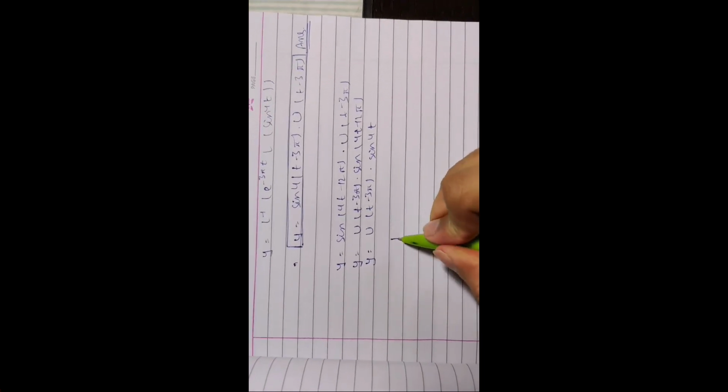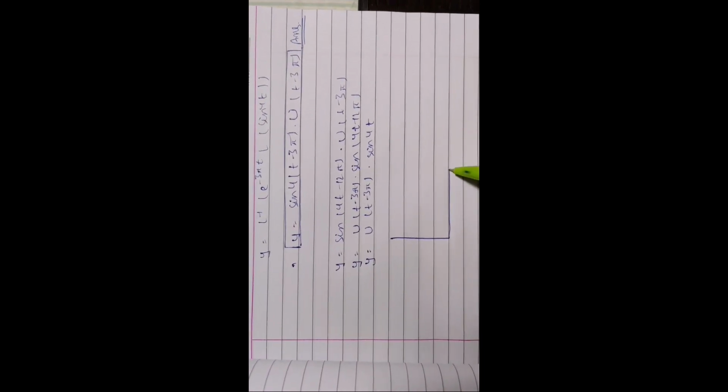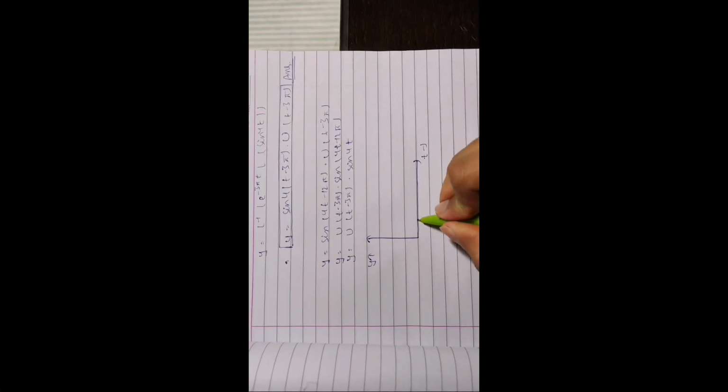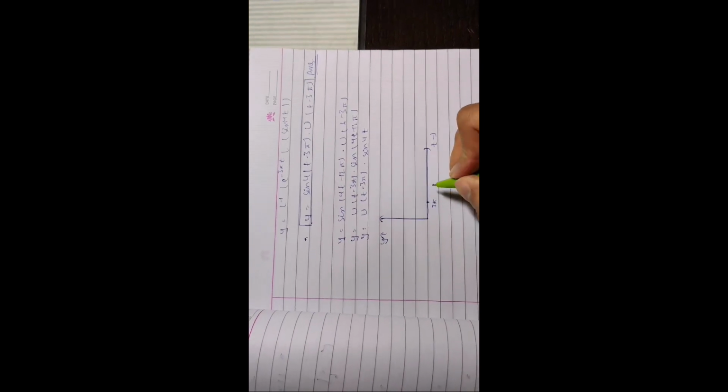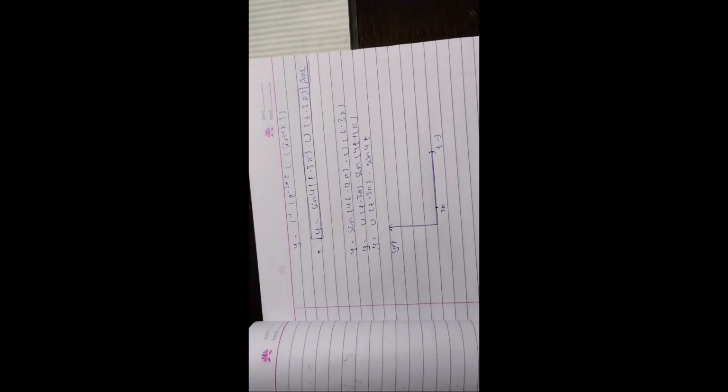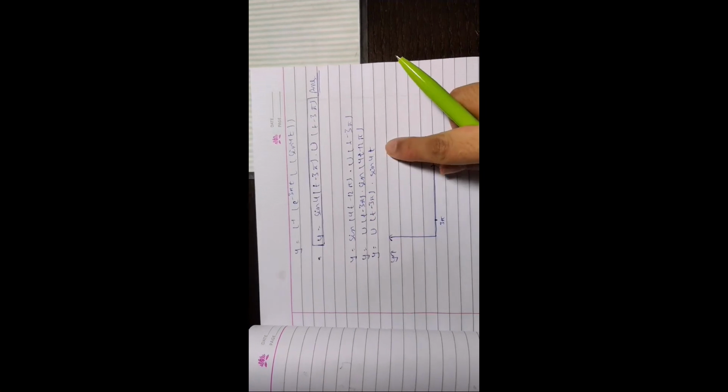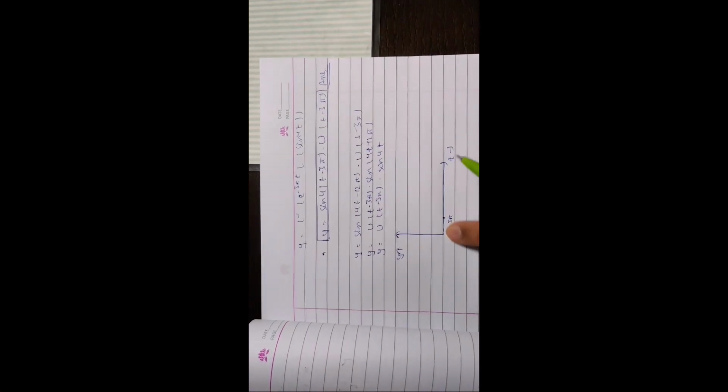So now if we graph this, here is time, here is y. So let's graph this. So the time is 3 pi. After this the function will begin, because below this, when the time is less than 3 pi, it will always be 0.